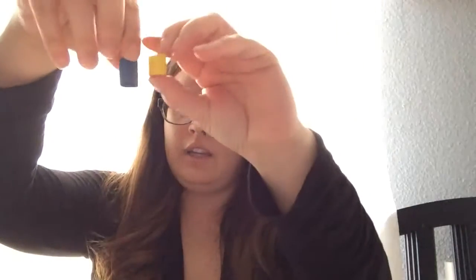So your student would then put out the colors that they want to use and present you with the pattern. So what that should look like is them setting the colors in an alternating pattern on the desk in front of them. So then they would set a blue, yellow, blue, yellow. And once you check that, then they would begin making their necklace.